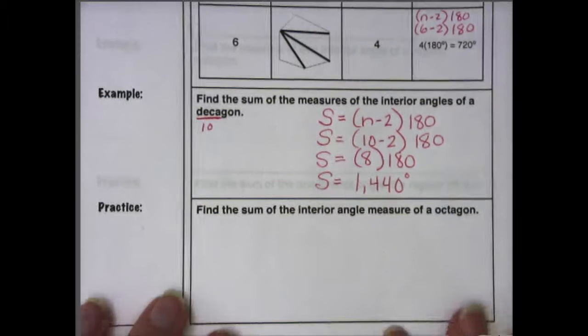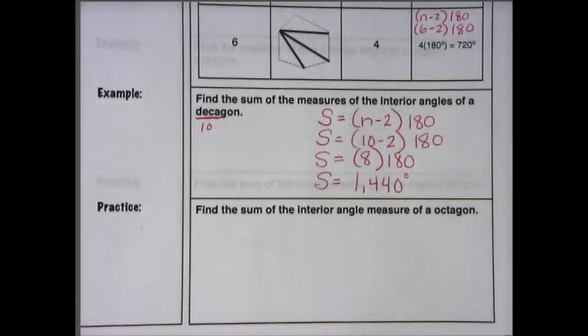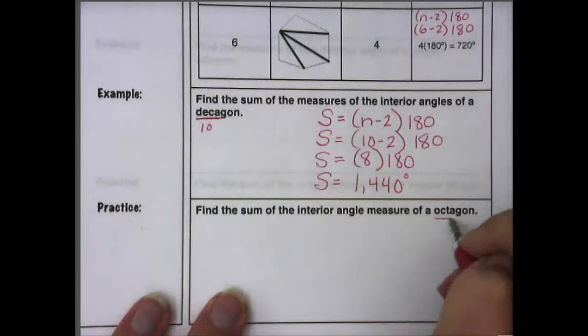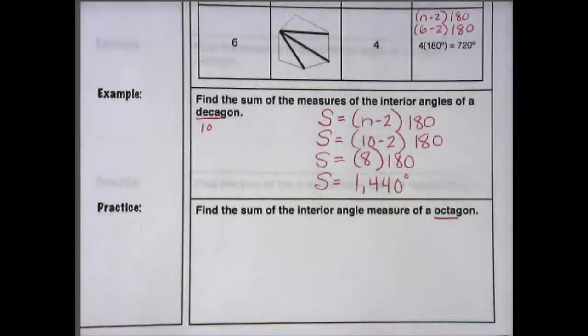So for practice, take a minute and pause the video and think through, first of all, what octa means. How many sides does an octagon have? Use your formula, S equals n minus 2 times 180, and figure out the sum of the interior angle measures of an octagon. When you're finished, come back and we'll complete the lesson.